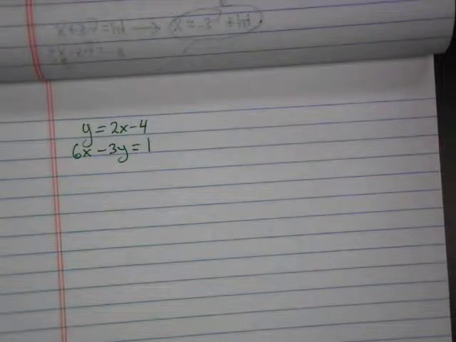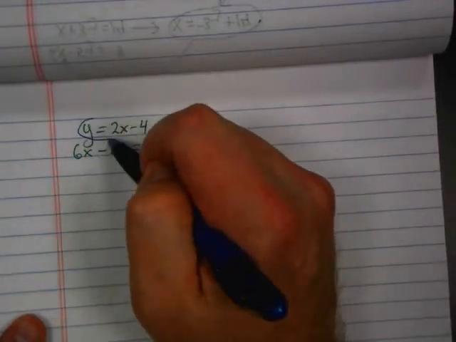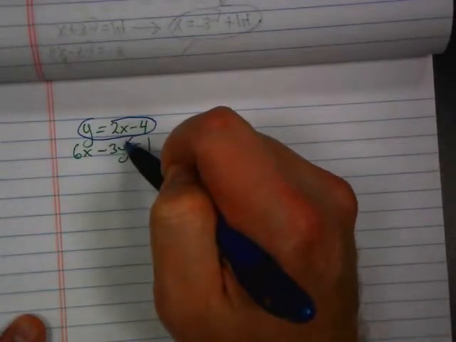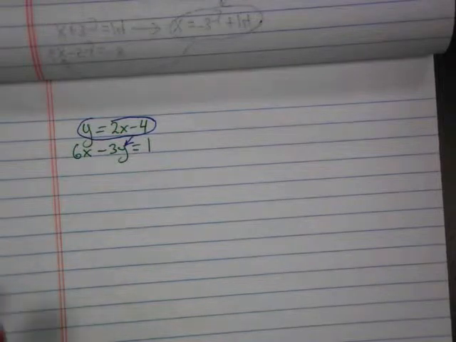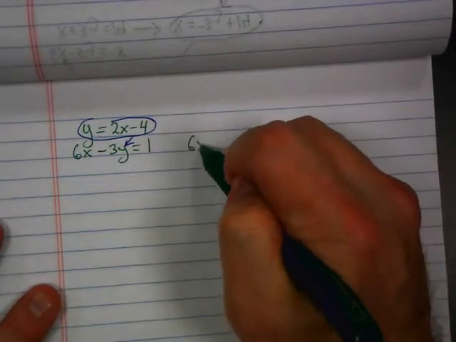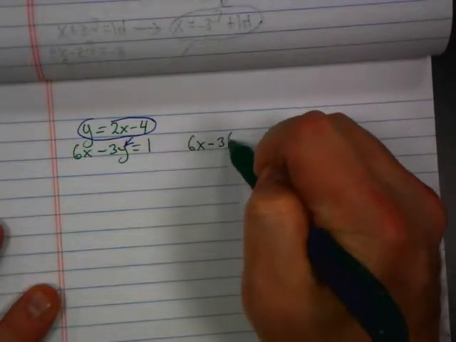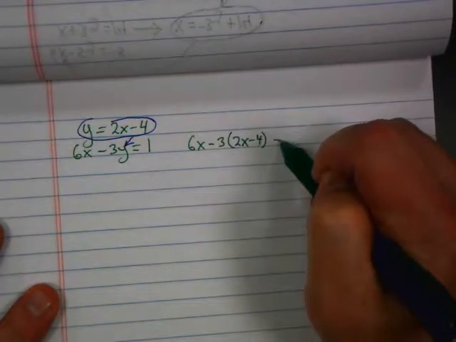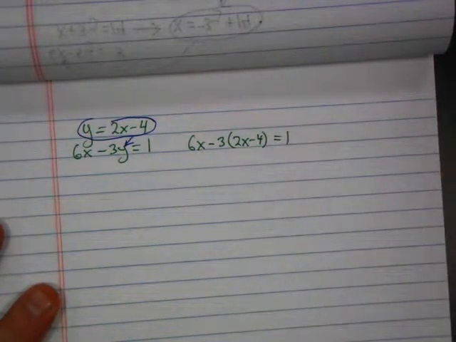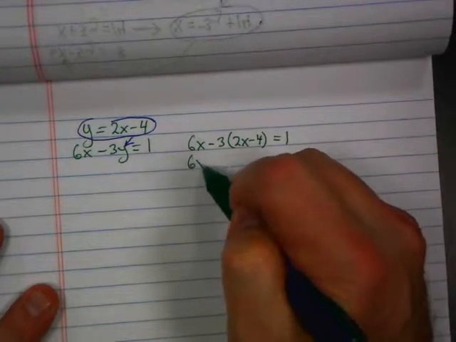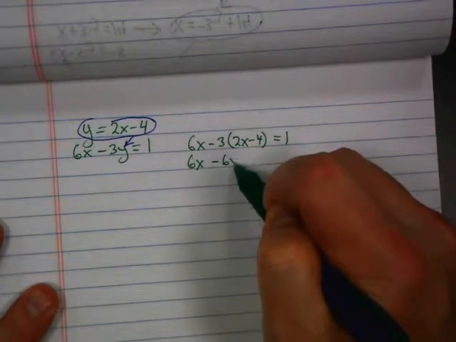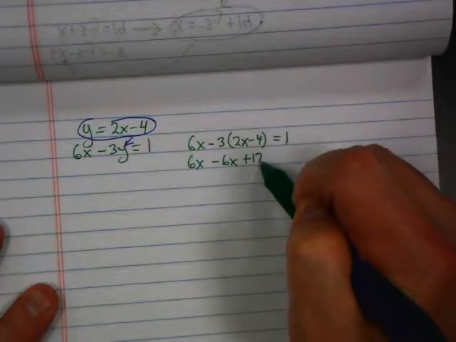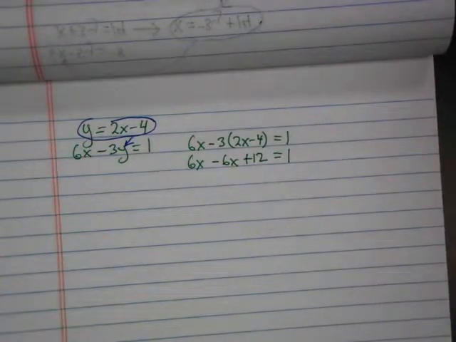Use the top one. Yeah, they've already done some of the work for us. Y is already all by itself. So you're going to take this y and do what with it? Plug it into the thing down there. All right. 6x minus 3 times 2x minus 4 equals 1. That gives me 6x minus 6x plus 12 equals 1.